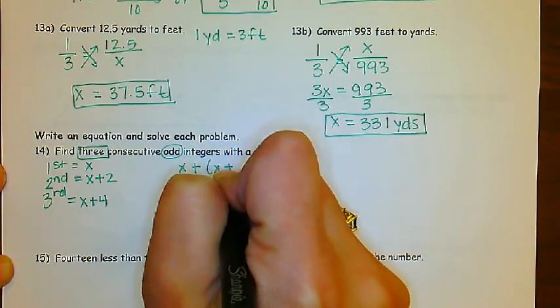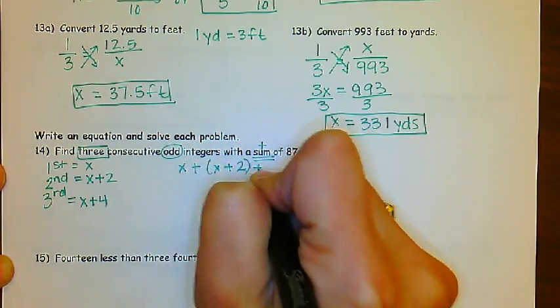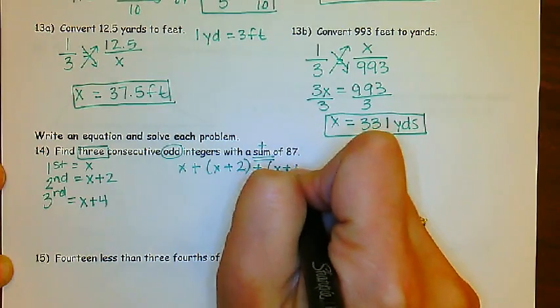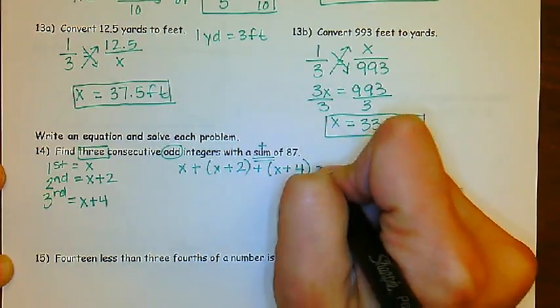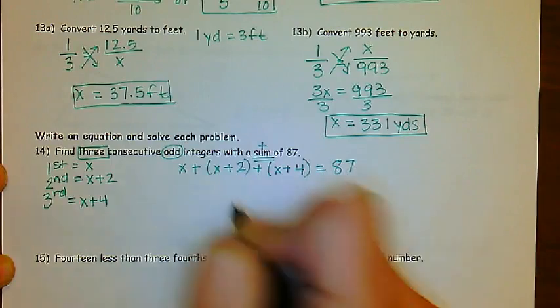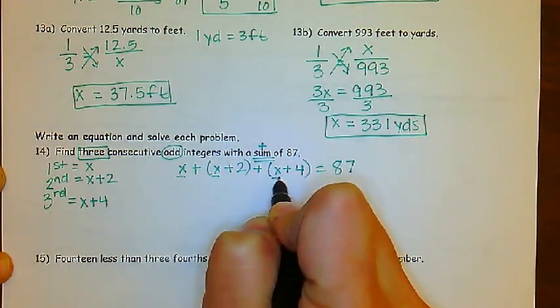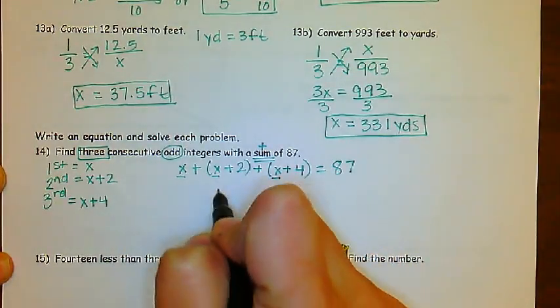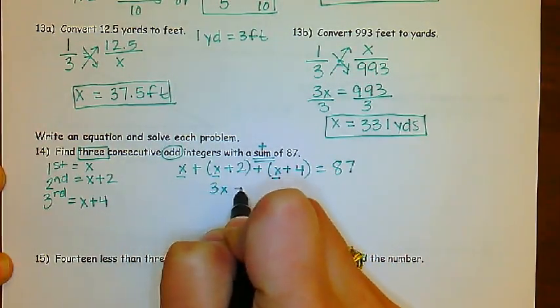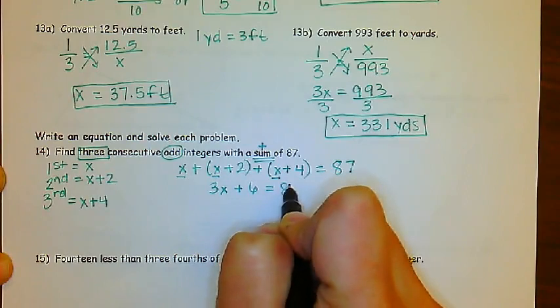Now remember, because they're all positive, the parentheses don't really matter, but I really want you guys to get into the habit of putting the parentheses around those quantities in case you need to distribute your negatives. Okay, so I see that there are 3 x's, so I get 3x plus 6 is equal to 87.